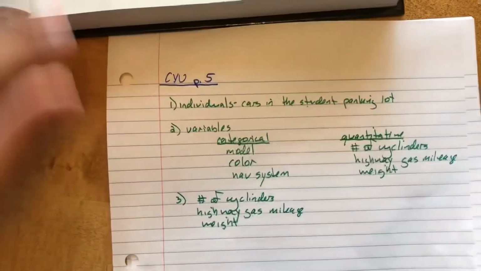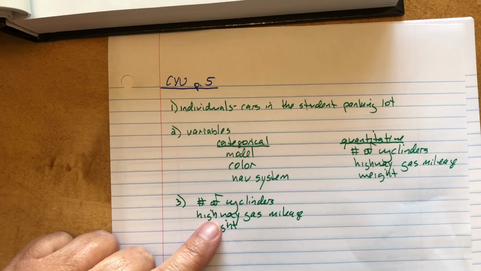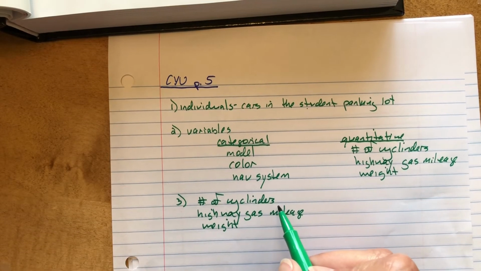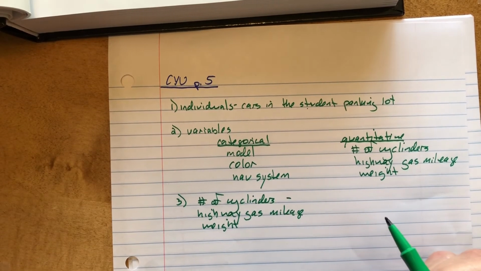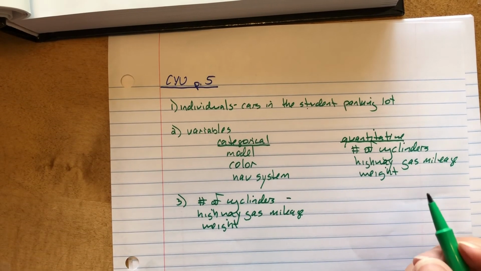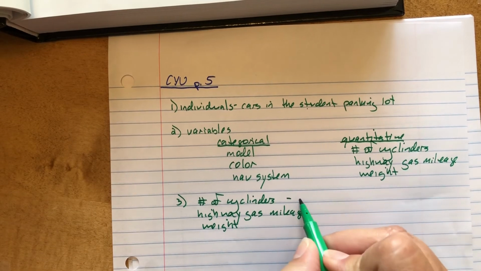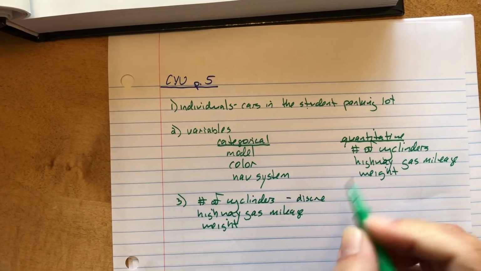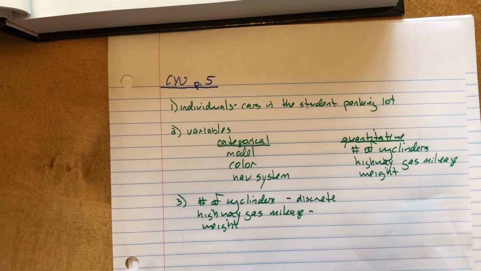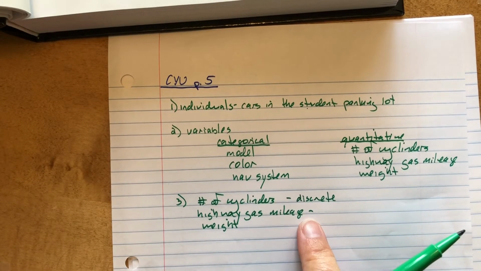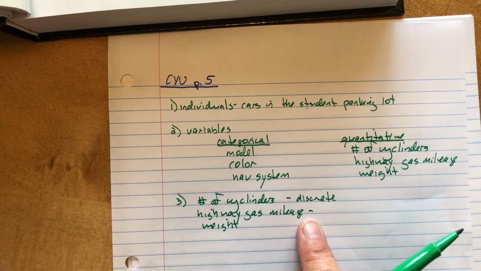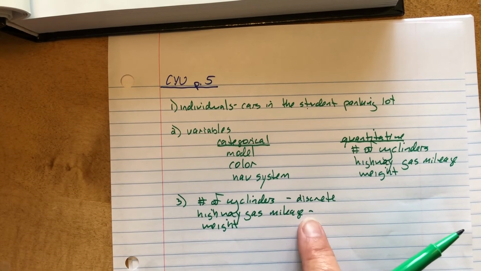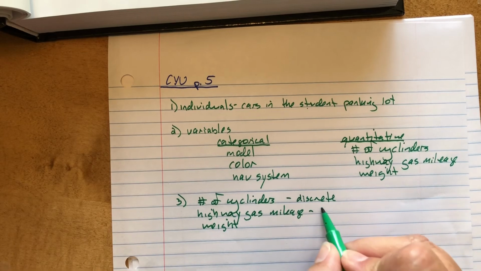So now number of cylinders. Number of cylinders is actually discrete. There's no decimals when you talk about numbers of cylinders in a car. Again, I don't know all the cylinders in a car, but it's going to be something like 2, 4, 6, 8. So this is discrete. Now highway gas mileage. Highway gas mileage can allow for decimals, because you can have 19.7, 28.3, so this is going to allow for decimals, so this will be continuous.